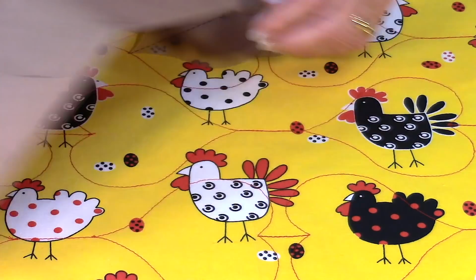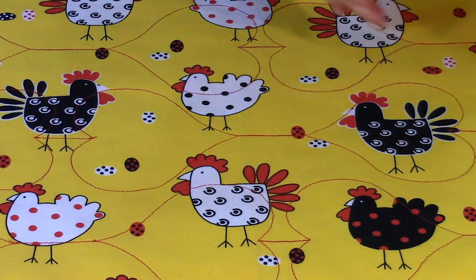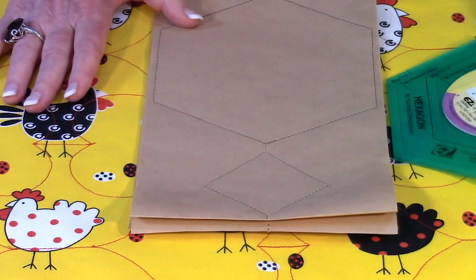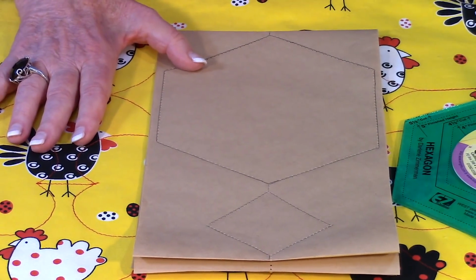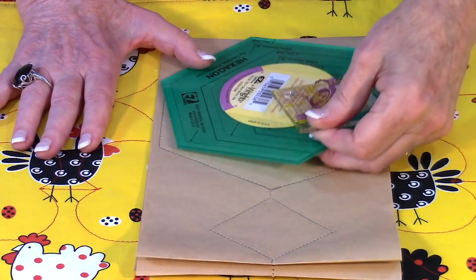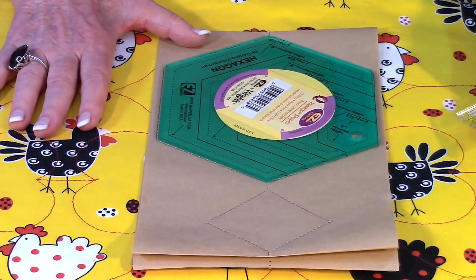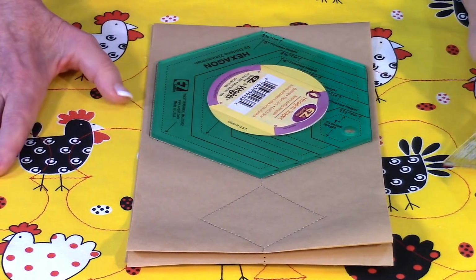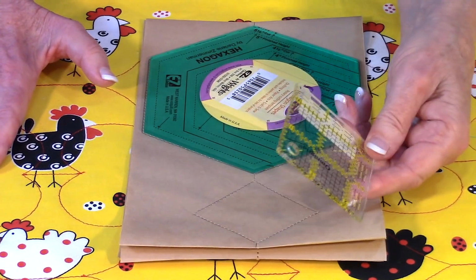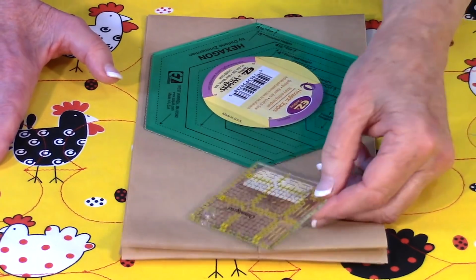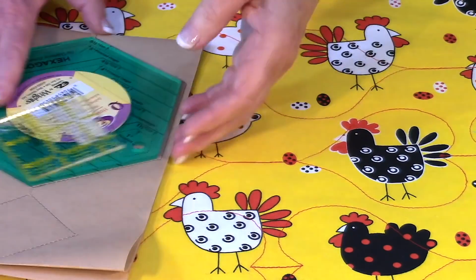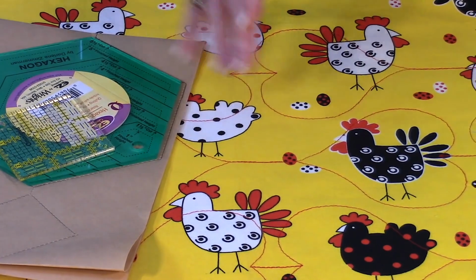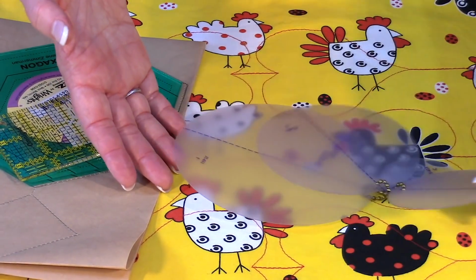Here's one where I chose a hexagon shape and a square. And again, you can get these shapes in your fabric store, or you can create your own. This is a 2.5-inch square, but I just made it 2 inches. Let me show you some more ideas. Here are circles. You could do a row of circles.